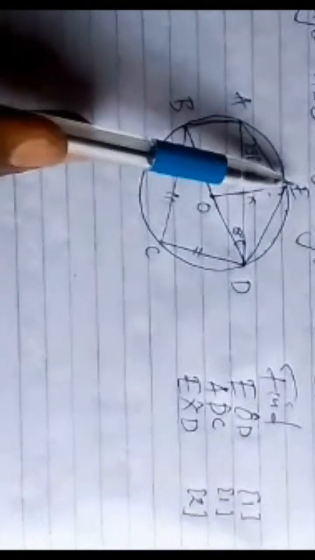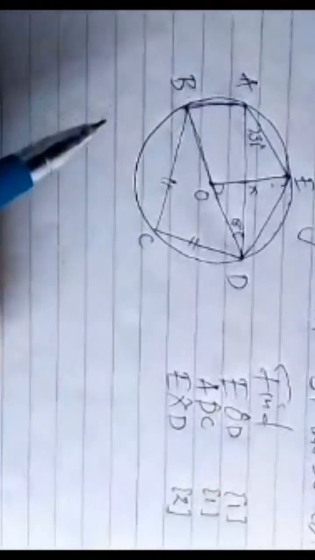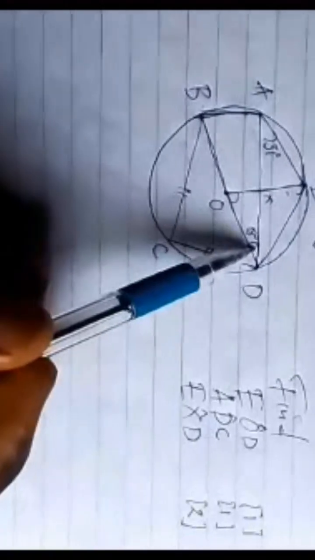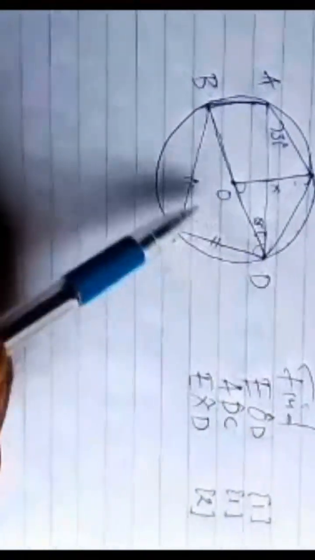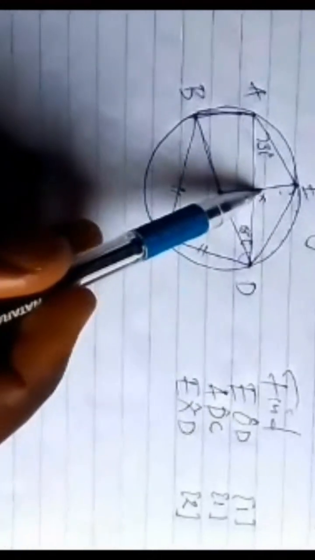Find EOD, so we find this angle. Also, find ADC, so we find the whole of this angle. And also we find EXD, we find this angle.